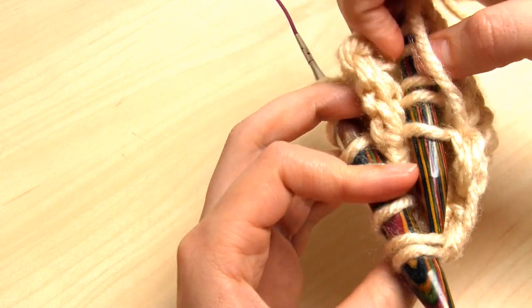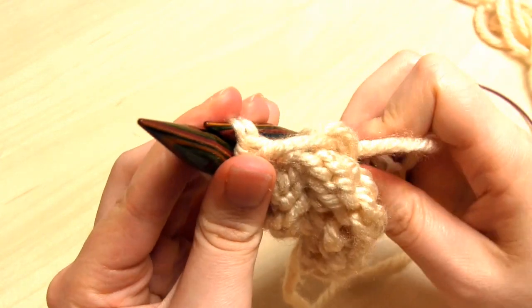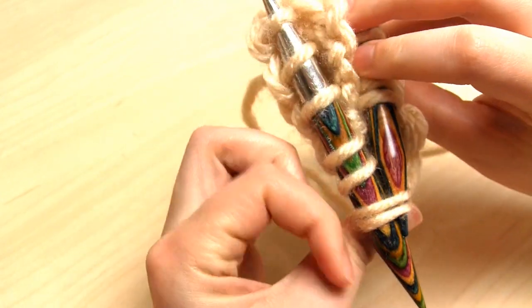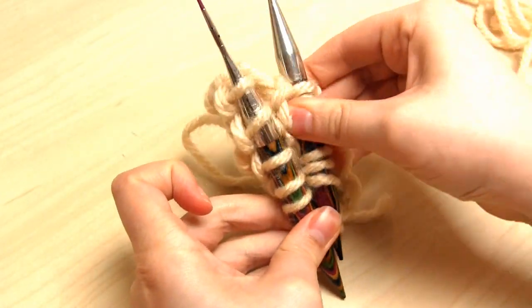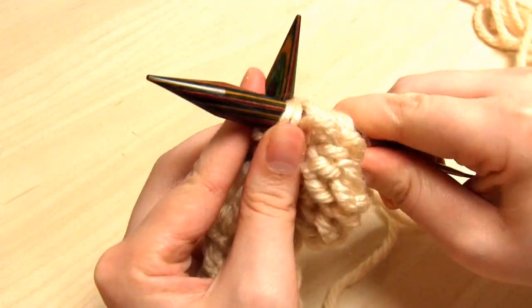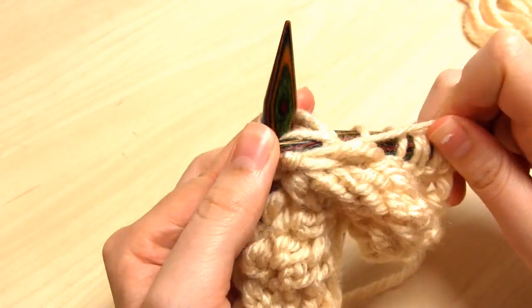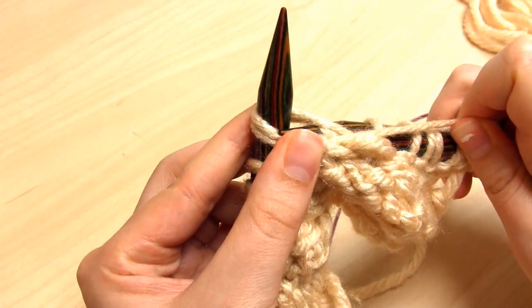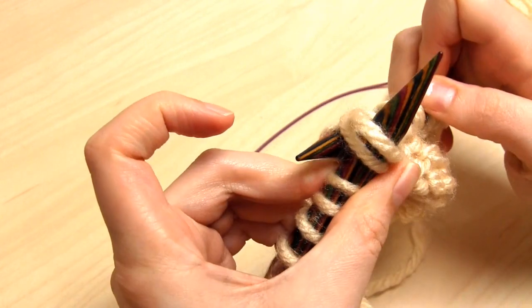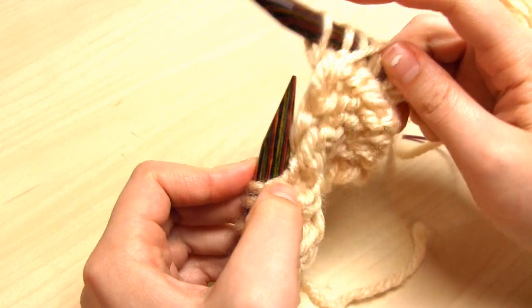So this time you go up through the backs of those two stitches, like so, and cross the right hand needle in front of the left hand needle. You then complete the stitch as if it were a normal purl stitch. The P2tog tbl is most likely to happen on a purl row, and so the working yarn will already be in front of the needles towards you.